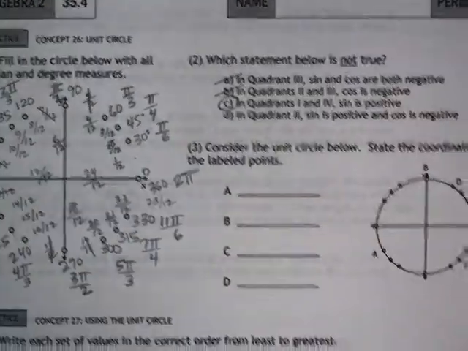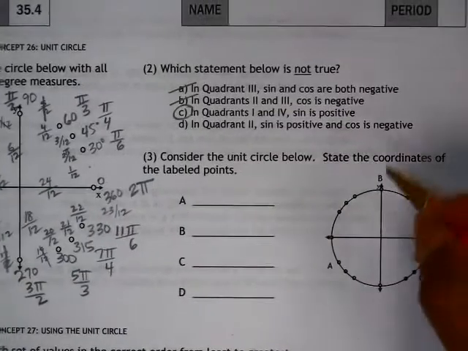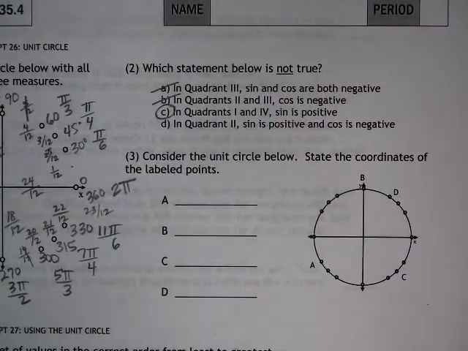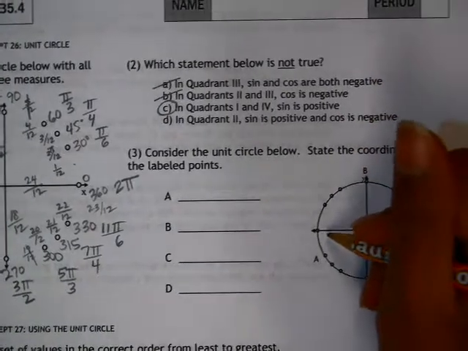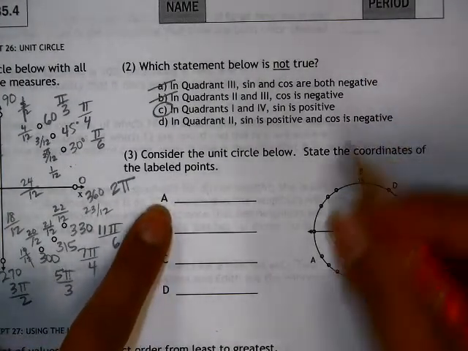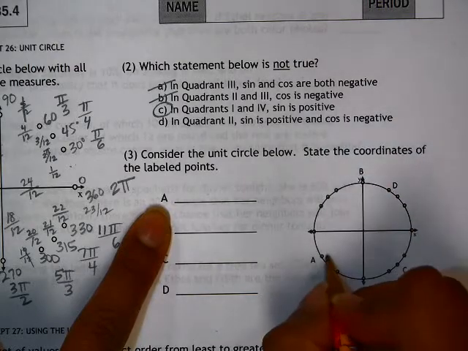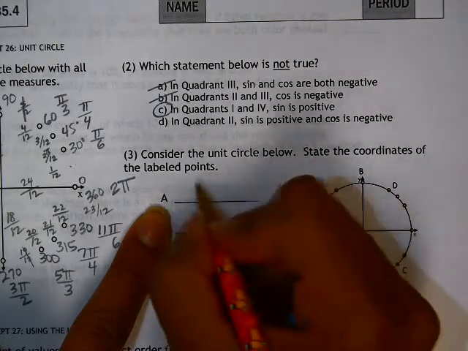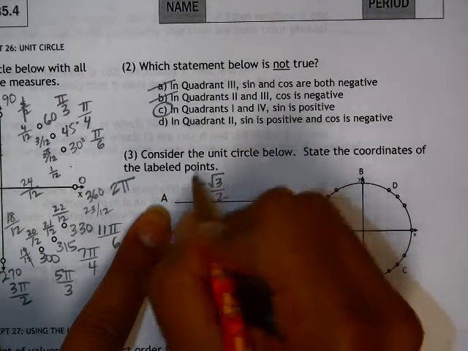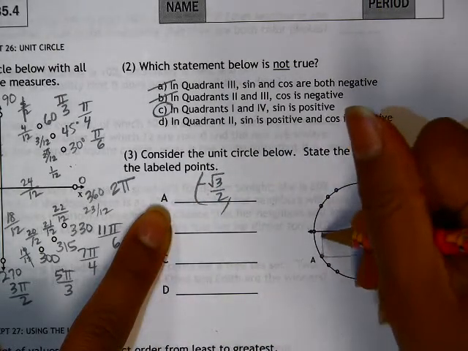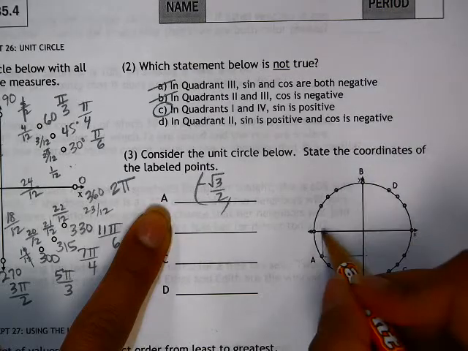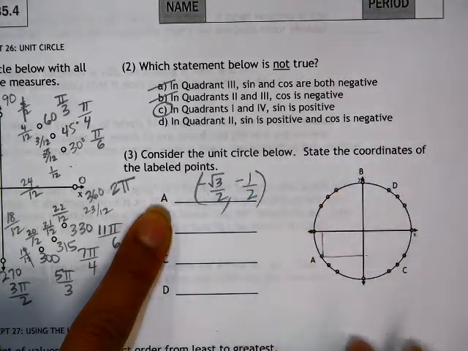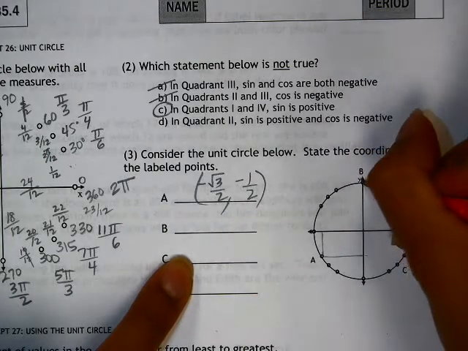And then in number 3, we are labeling the coordinates of the points that are labeled here. What that means is we're trying to find the lengths of the legs at each of these points. So at A, the x value is this long leg, and it's in the negative direction, so negative root 3 over 2. And the y value is the shortest leg, which is also negative y direction, which would be negative 1/2.